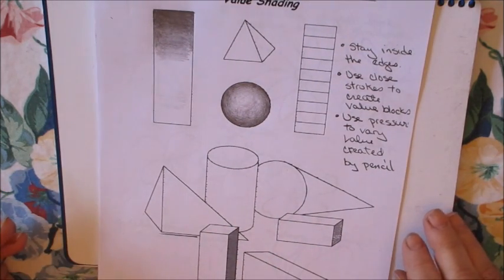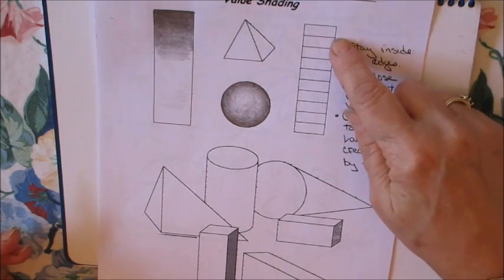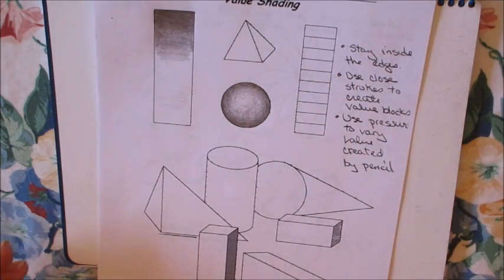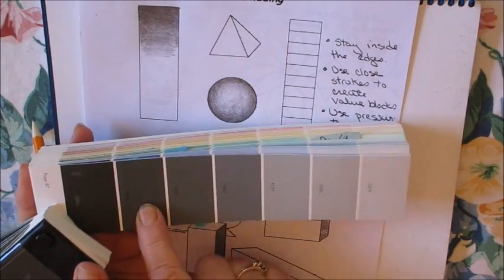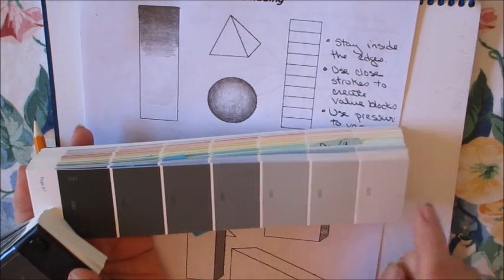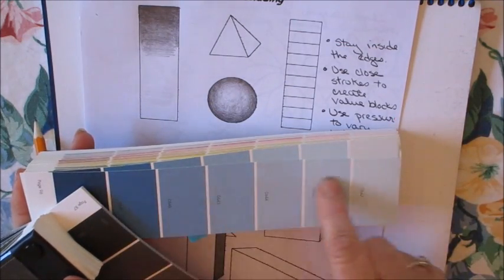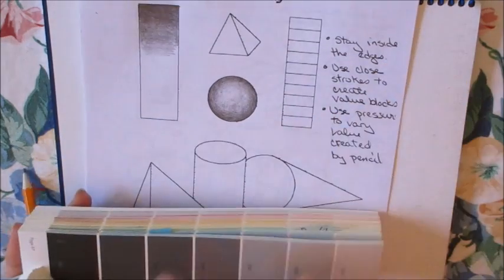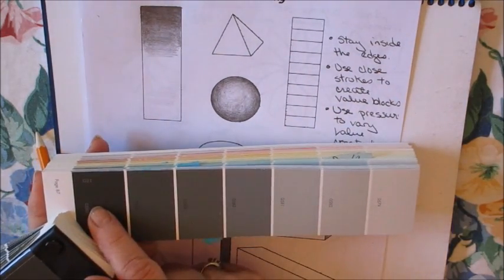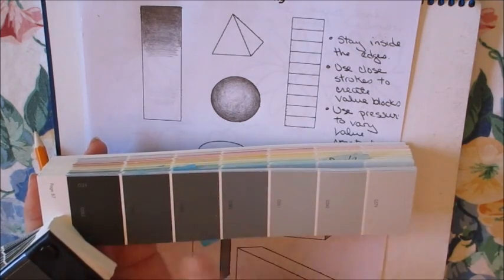The next step we're going to use is we're going to make a series of flat value changes. Kind of like if you've ever been to a paint store, they have strips, and you see darker, less dark, lighter, lighter, lighter, lighter, lighter. They have them in all kinds of different colors, but they have different values of the same color. So we're going to do the same idea on this strip where you have something very dark at the top and you're going to slowly get lighter.